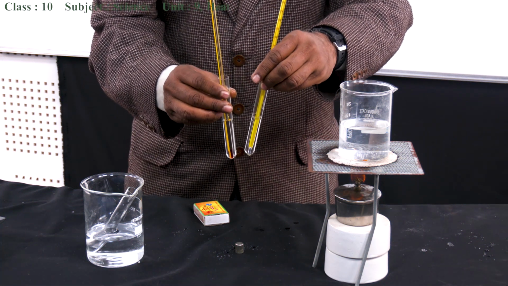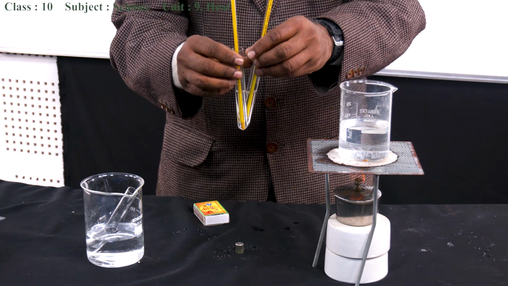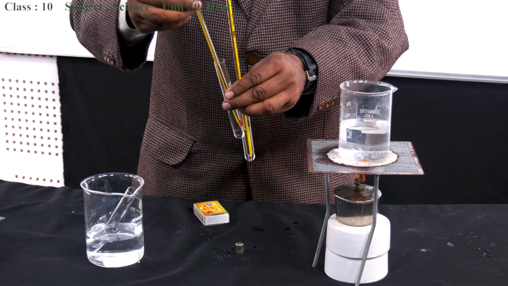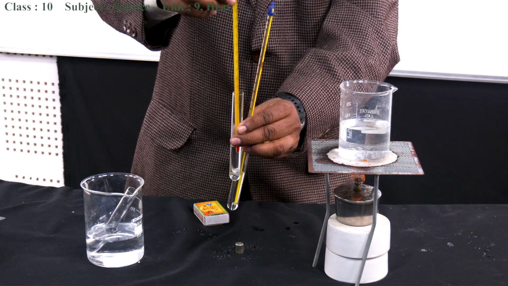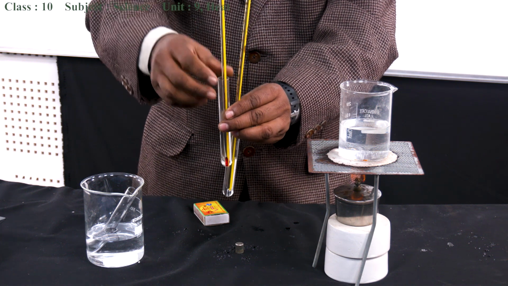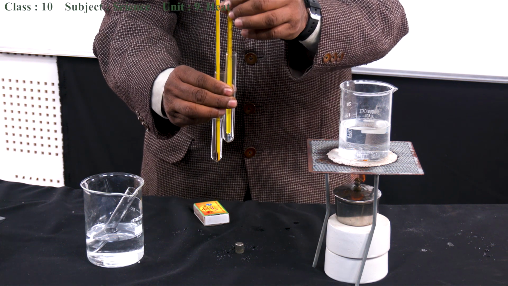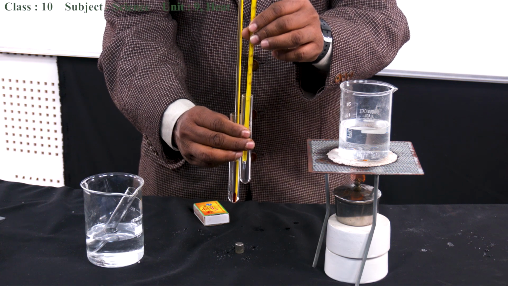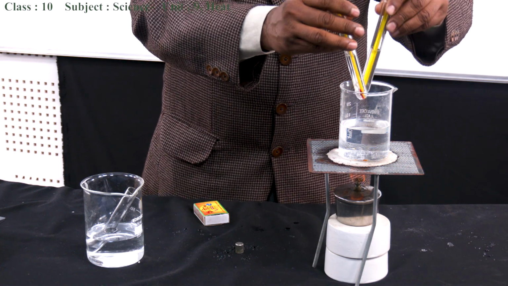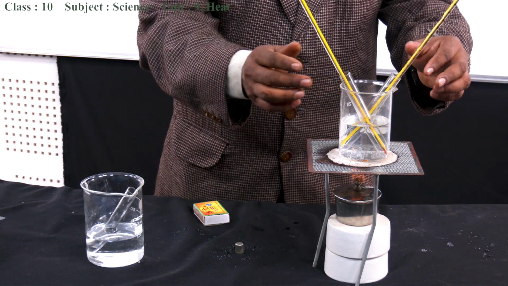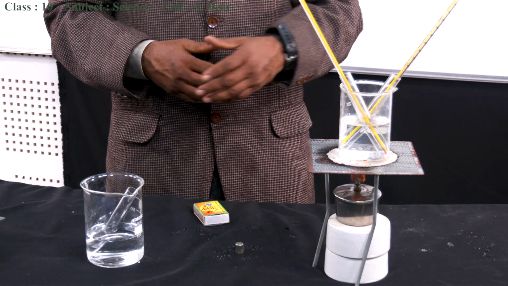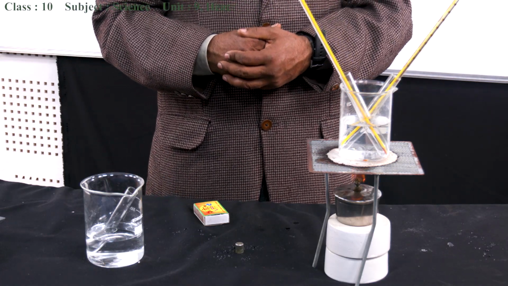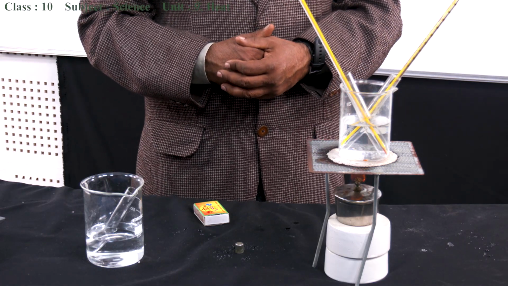It may burn. Okay, so here, what is the temperature? You can see, as before, here it is about 25 degrees Celsius, and here it is also about 25 degrees Celsius, both the same. Now I am keeping them in hot water. Let's see what happens. The water is already heated, so it will not take a long time.